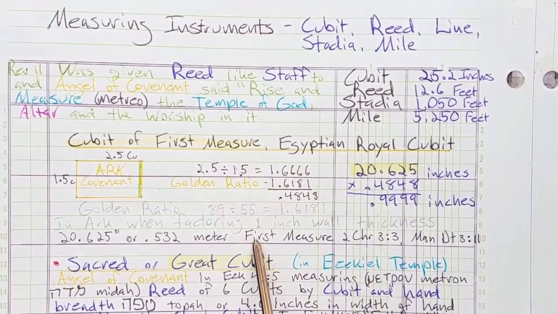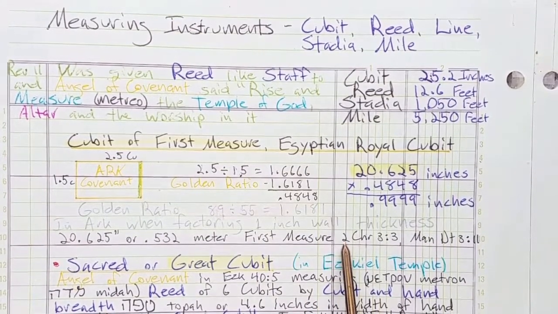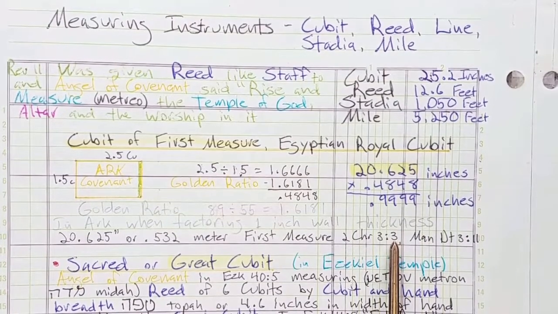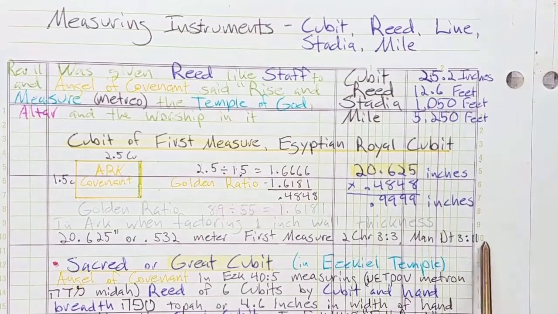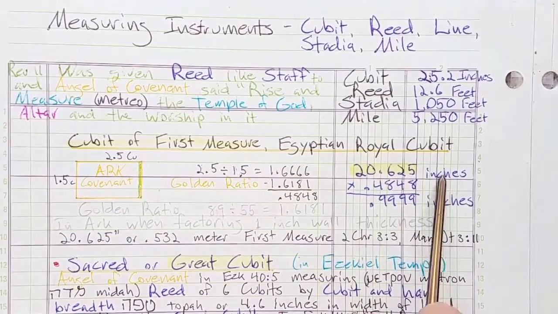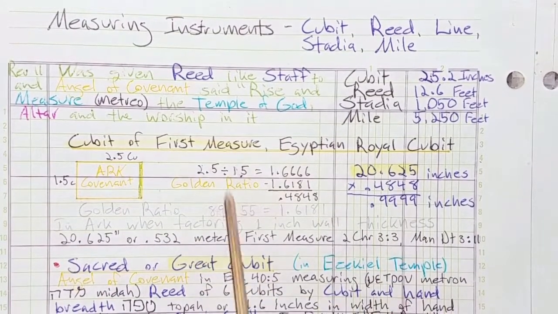This gives us our first measure. This is what it says in 2 Chronicles chapter 3, verse 3, and it is the cubit of man in Deuteronomy 3:11. So we first must come to terms with the old first measure cubit, and we have that there.